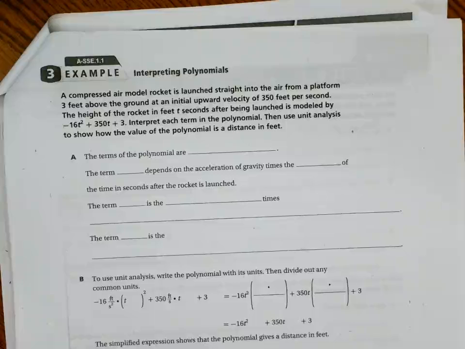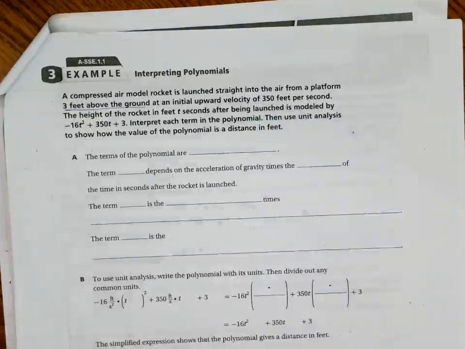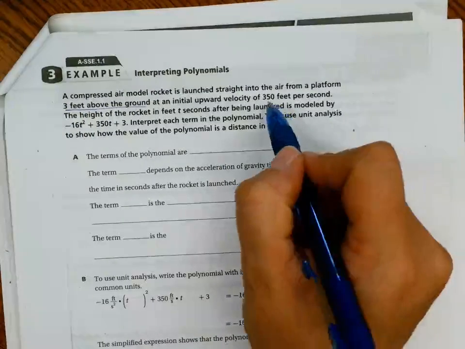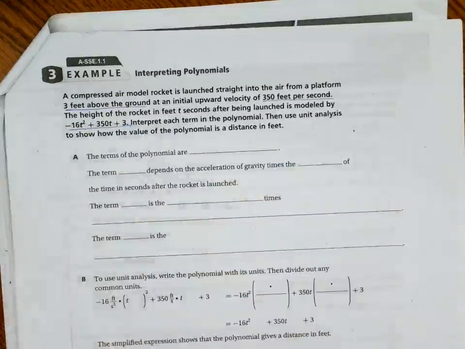A compressed air model rocket is launched straight into the air from a platform 3 feet above the ground at an initial upward velocity of 350 feet per second. The height of the rocket in feet, t seconds after it's launched, is modeled by the polynomial. Interpret each term in the polynomial, then use unit analysis to show how the value of the polynomial is a distance in feet.